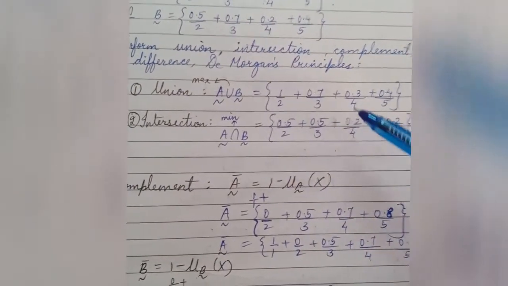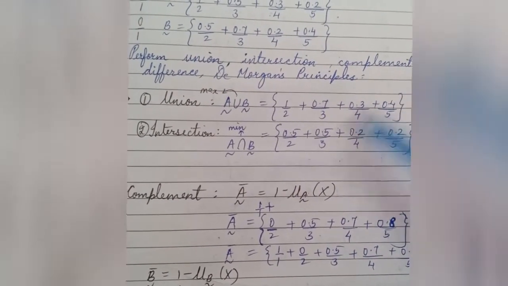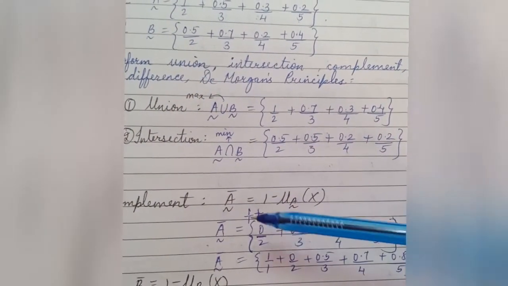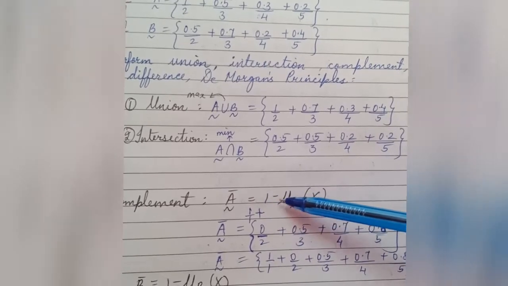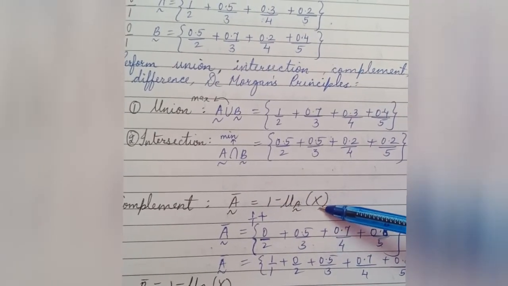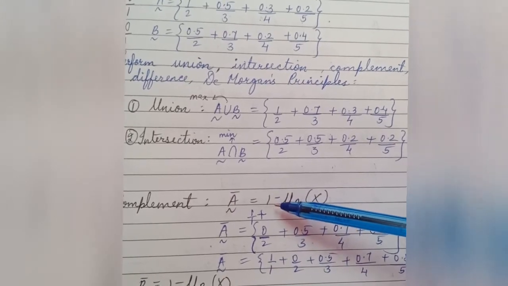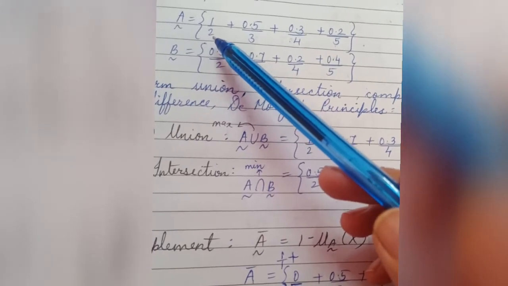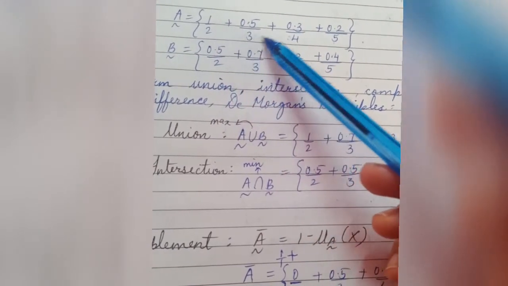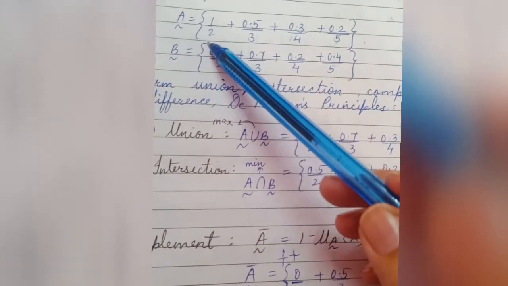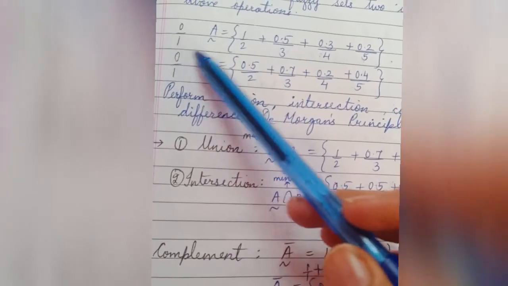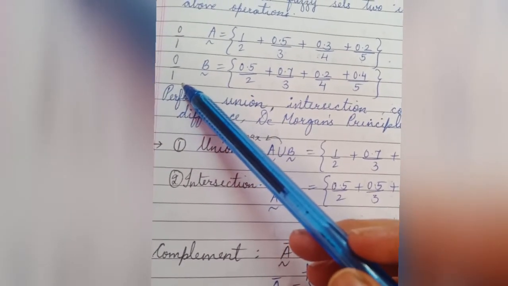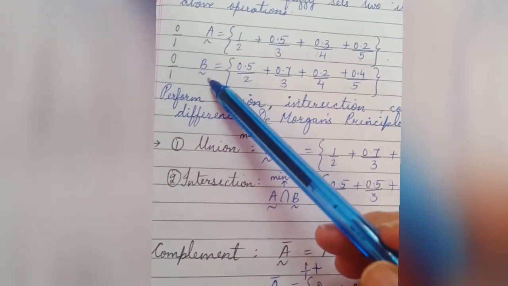Now let's perform the third operation, that is complement. To find the complement of set A and set B, let's start. A complement equals 1 minus mu A of x, that is, subtract from 1 each value in set A. As you can see, the elements in this set start from 2, that is 2, 3, 4 and 5. So we can consider the first element as 0 upon 1 for set A. In the same way for set B, consider the first element as 0 upon 1. That is, the first element in sets A and B is 0.